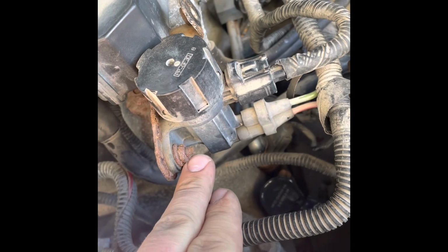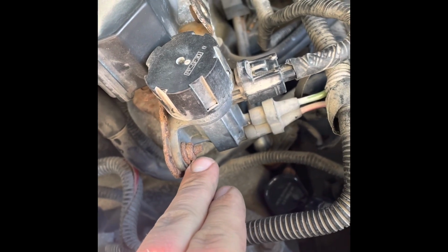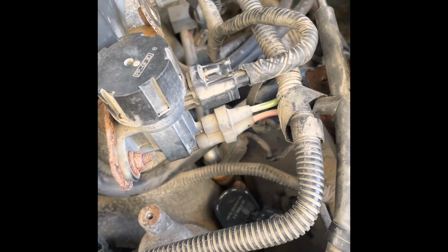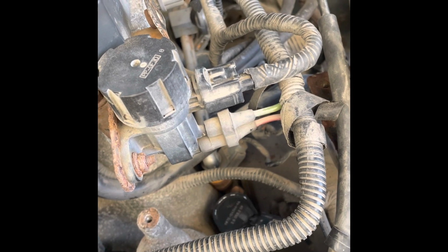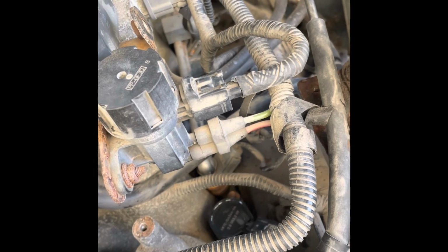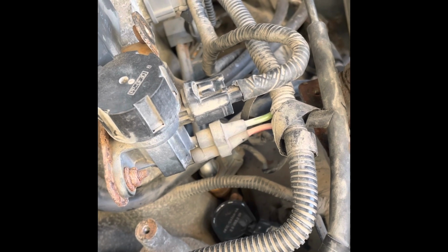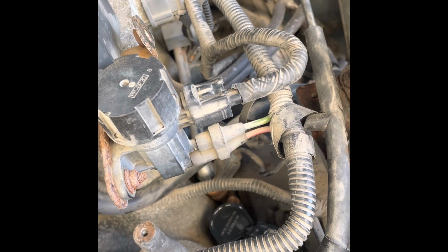But as you can see, I think this truck came from the Northeast or somewhere, because it is rusty. Here in Kansas, we get rusty cars, but this is just, everywhere is rusty. Everywhere but the frame, luckily, because these do have issues of the frame rotting. So if you have an F-150, definitely check that out as well.